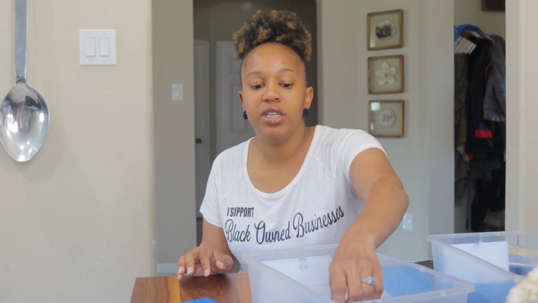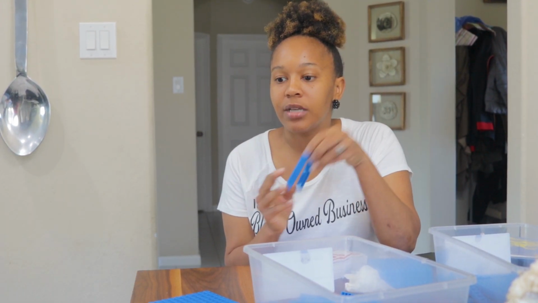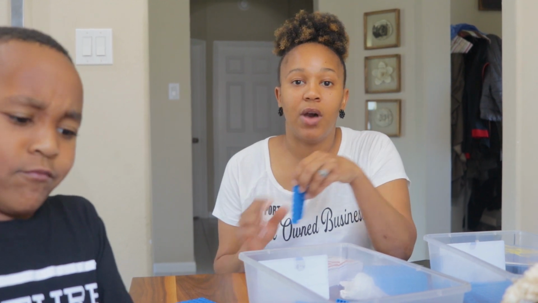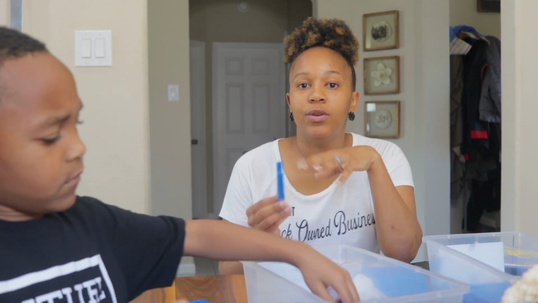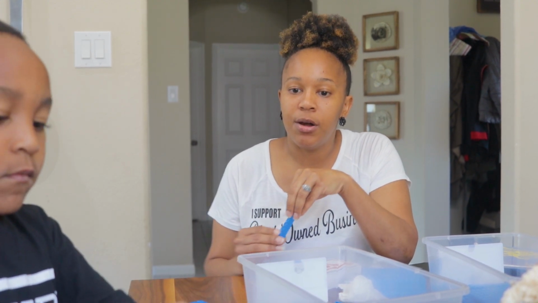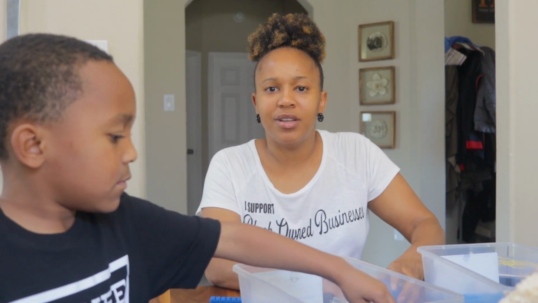But what we're going to be using in this video are base 10 blocks. So these are base 10 blocks. Base 10 blocks can be used to teach a number of concepts. So I strongly recommend you get these if you want to help your child build a solid math foundation. So we're just going to talk about what these blocks represent.